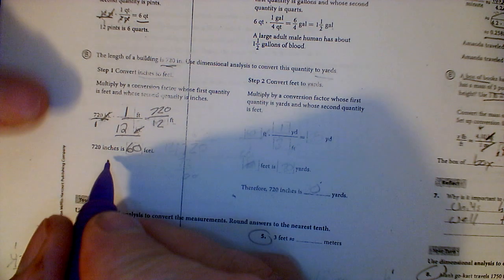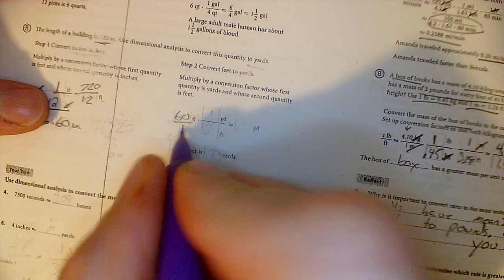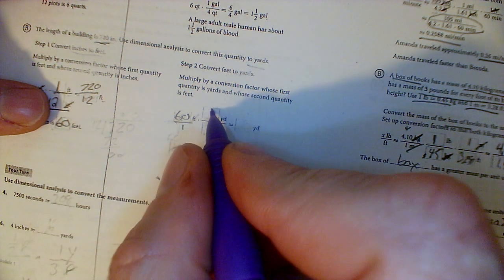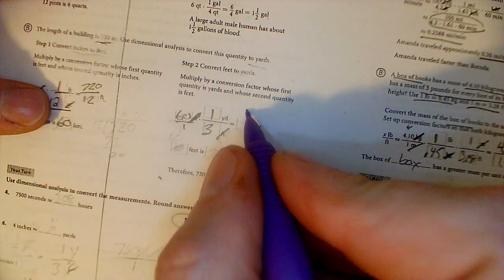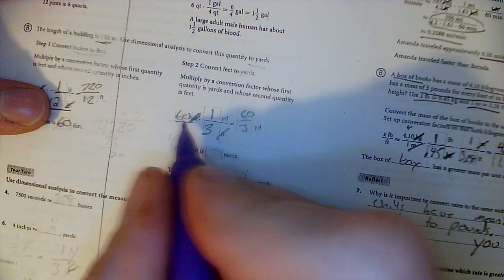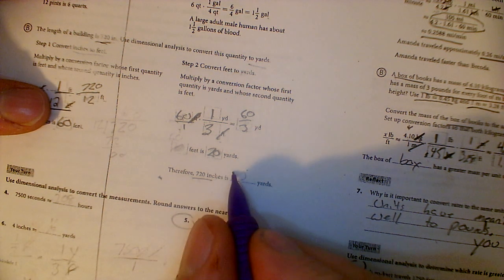Well, once we change 720 inches into 60 feet, we can go ahead and change 60 feet into yards. Again, look, my feet are on top. So I want to put my feet on bottom, and 1 yard is 3 feet. And look what happens. The feet cancel out, and the only unit of measurement is yards left. So that's 60 over 3. That's just multiplying across like you do with fractions, which gives me about 20 yards. Therefore, 720 inches is about 20 yards.